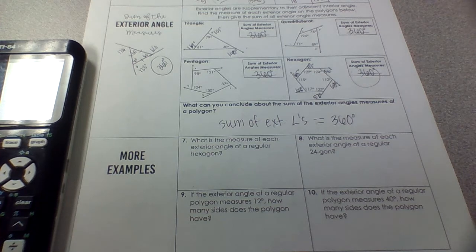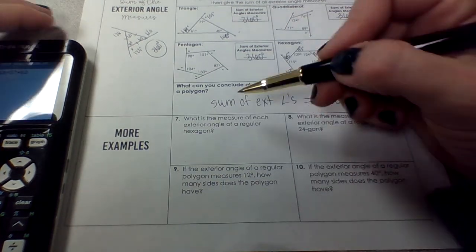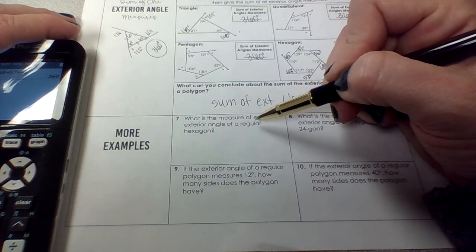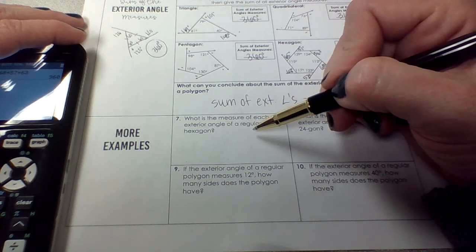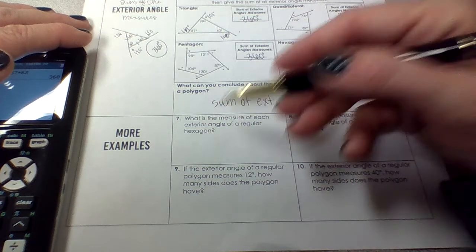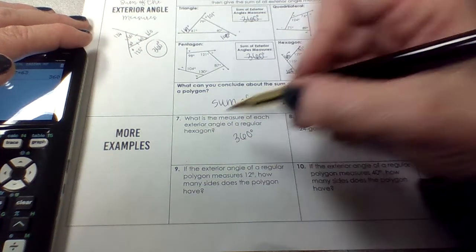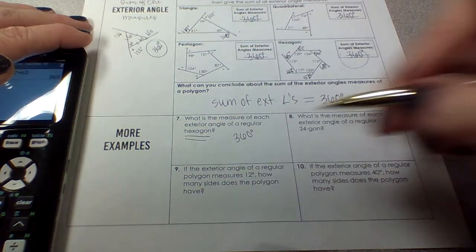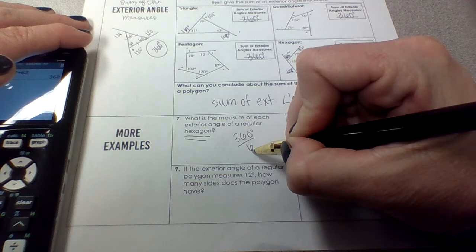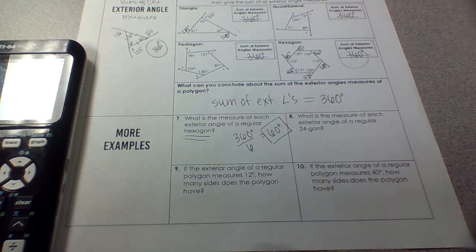Okay, so let's go ahead and look at a couple of these examples right here. So let's look at what is the measure of each exterior angle of a regular hexagon. So exterior angle, you don't have to total them up. You don't have to go around. You know the exterior angles add up to 360, but how many of them are there in a hexagon? 6, correct? So that would be 60 degrees. So each one is 60 degrees.